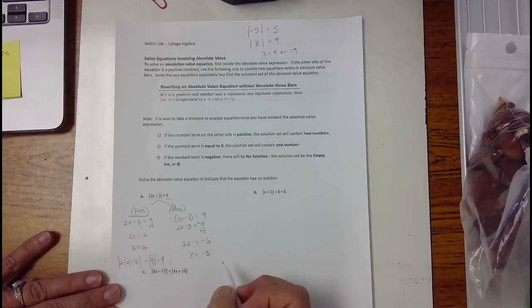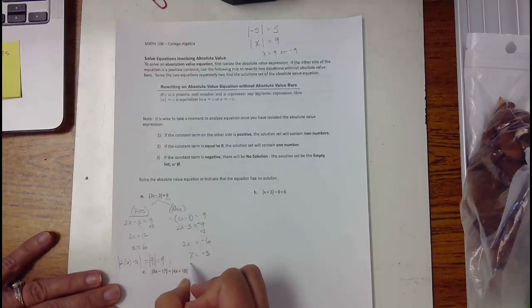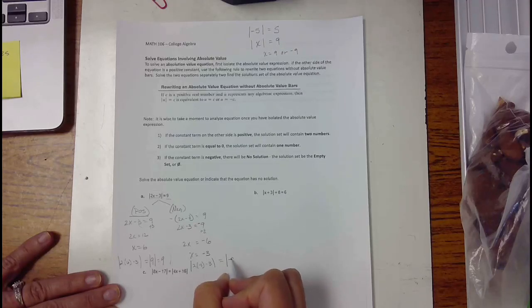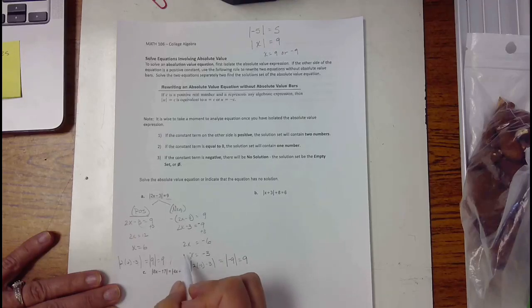And so if I put that back into my equation, I have the absolute value of 2 times a negative 3 minus 3. And 2 times a negative 3 is negative 6, minus 3 is going to be the absolute value of a negative 9, which is also equal to 9. And so my two solutions would be then negative 3 and also when x is equal to 6.